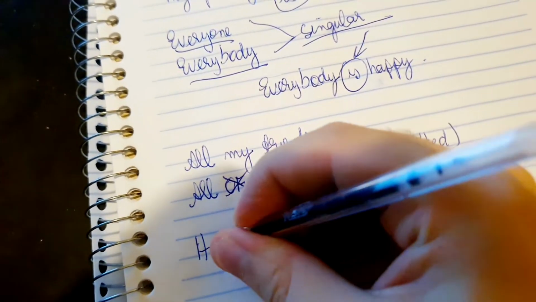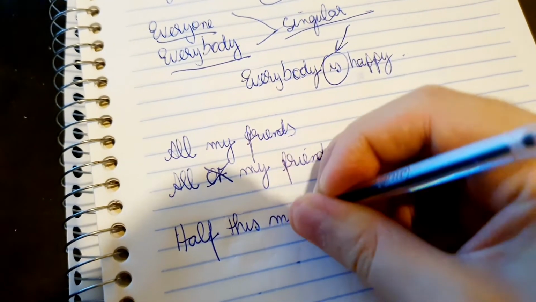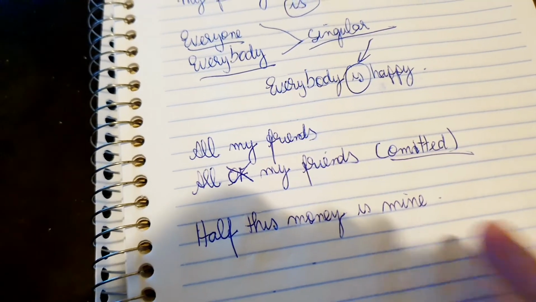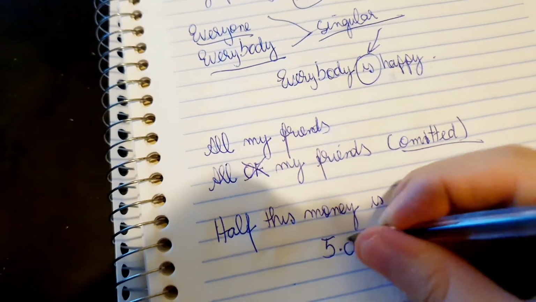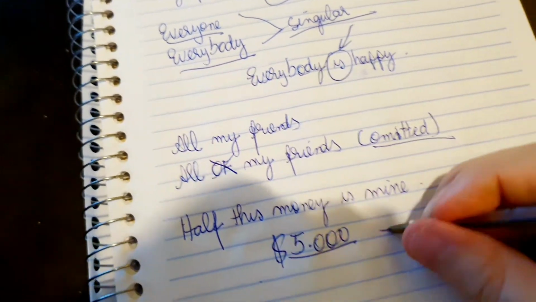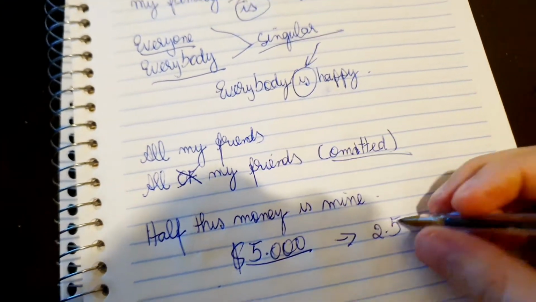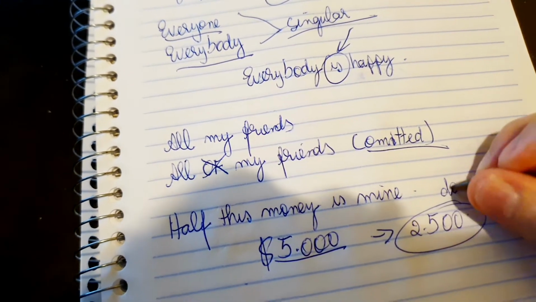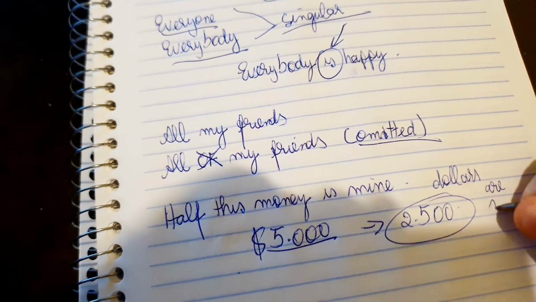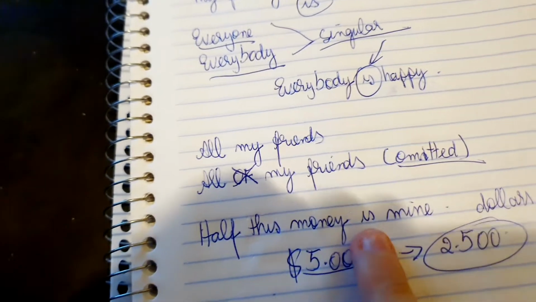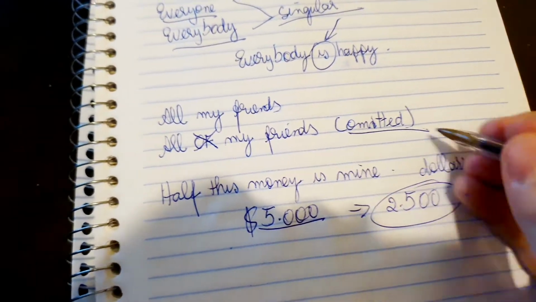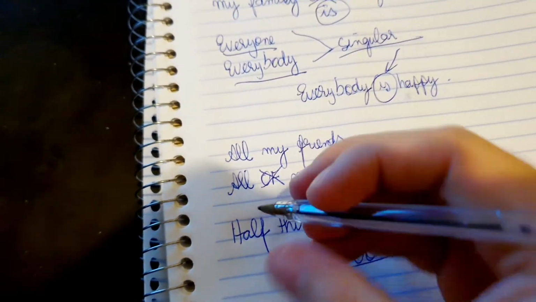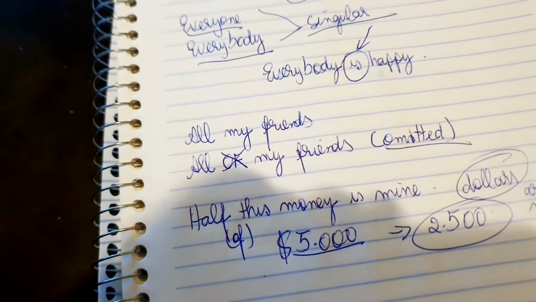You can say, half this money is mine, right? Half this money belongs to me. It means that if I have $5,000 available, $2,500 are mine actually, dollars. The money is mine, but dollars are mine because dollars is employed in plural. So you can say half this money, or half of this money is also possible, okay?